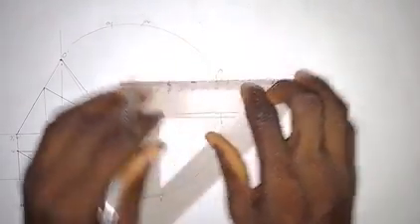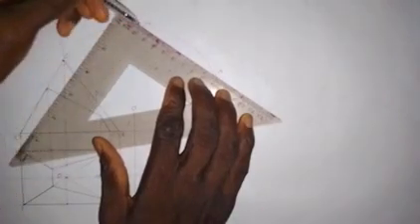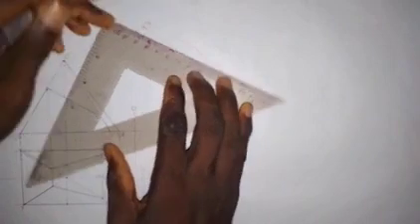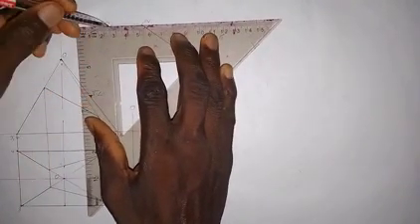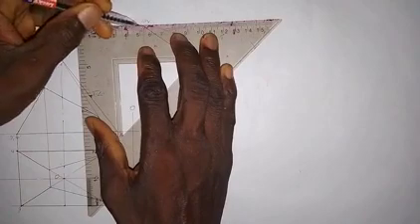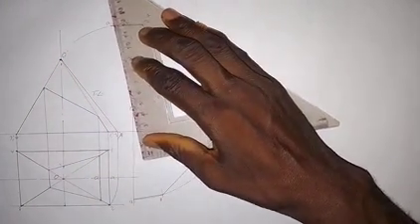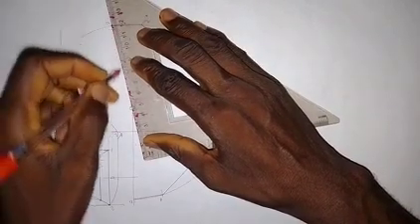Okay, then I will join these 2 points together as a thick line. Then I will join this point together as a thick line. Alright, so what we need to do now is that we are going to connect each of these points with point O. So I will join this point together with point O.